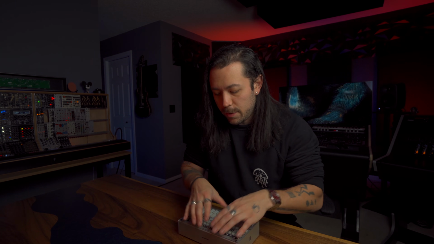So I want to spend a little time going over the new features of the firmware, kind of give you a little rundown of how this device works if you haven't used one of these before, and maybe along the way we'll manage to make a little bit of music in the process. So I don't want to waste any time. Let's get right to it.